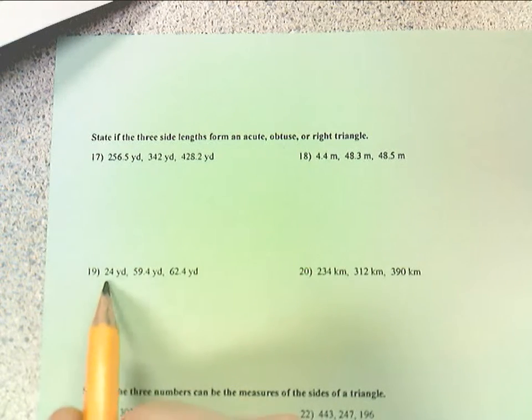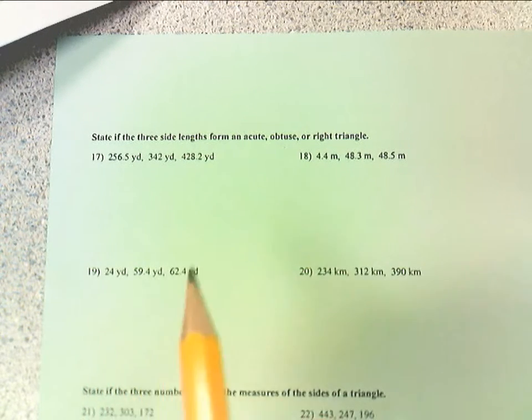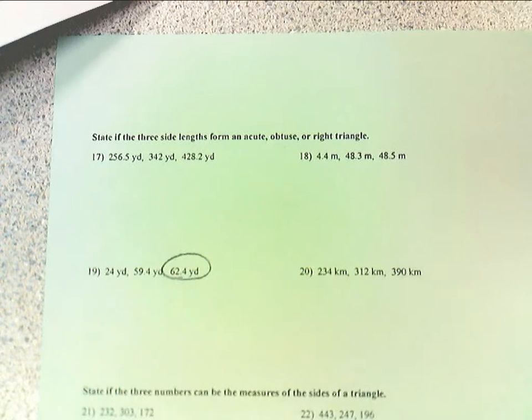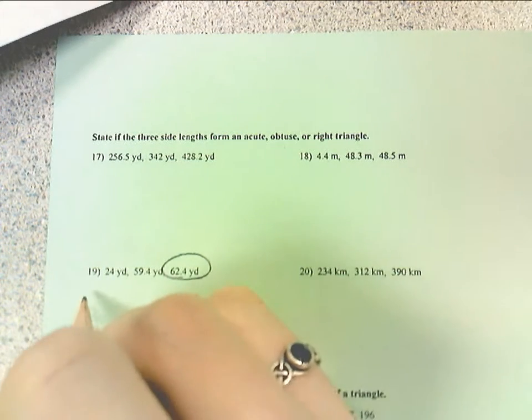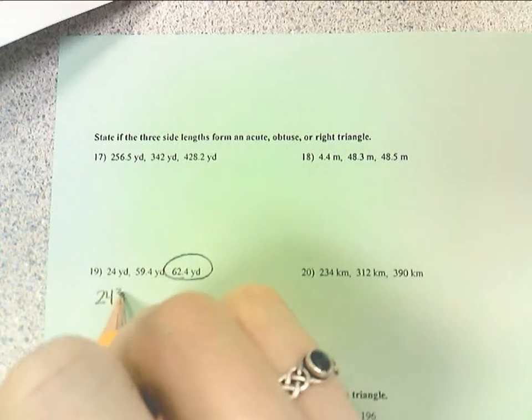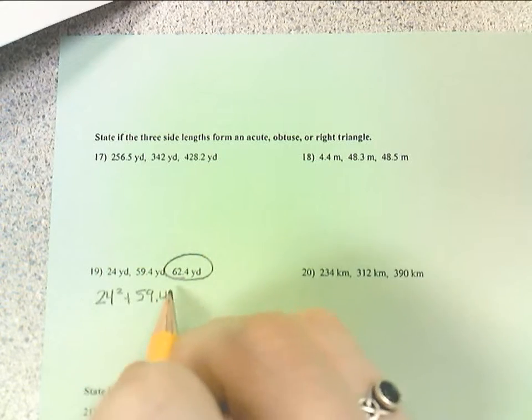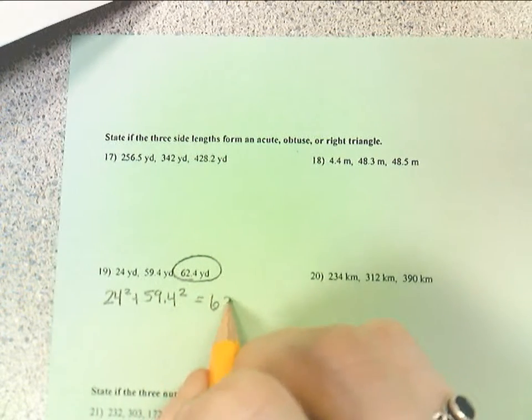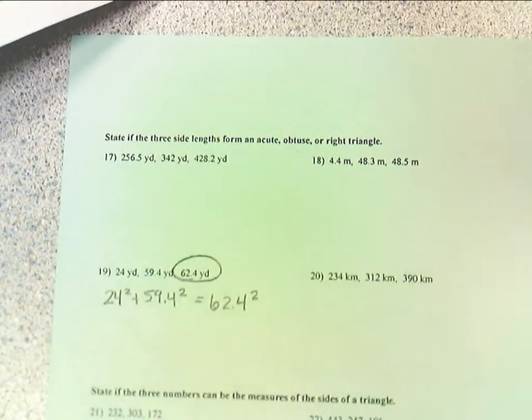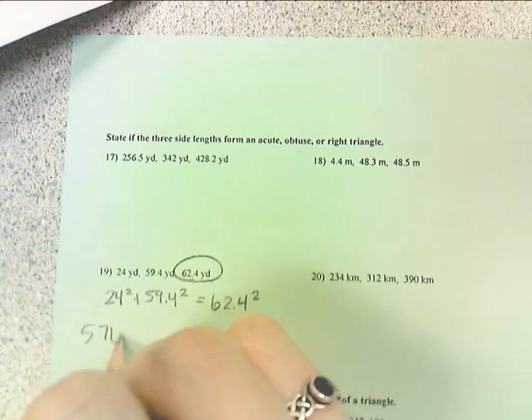And the sides I have are 24, 59.4, and 62.4. My longest side is 62.4. So that's going to be my C, or my hypotenuse. So I take the two sides, 24 squared plus 59.4 squared equals 62.4 squared. And you'll want to use a calculator for this. 24 squared is 576.